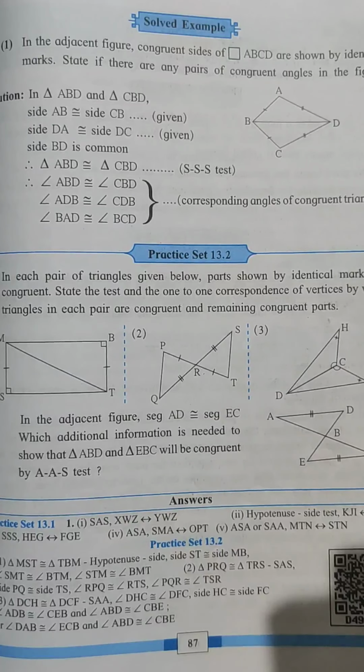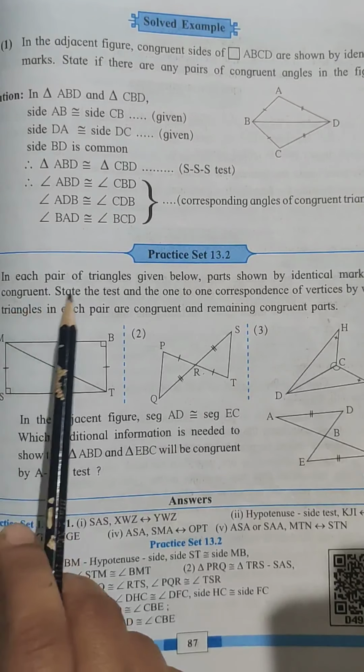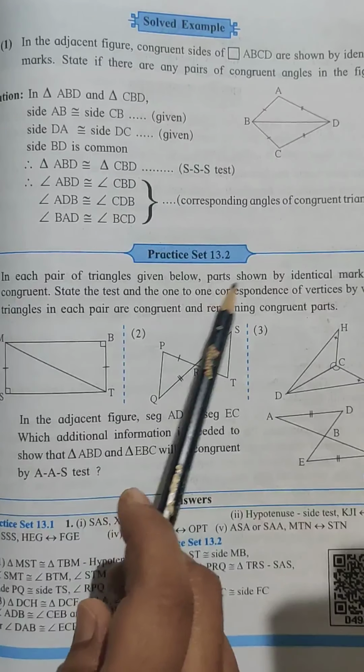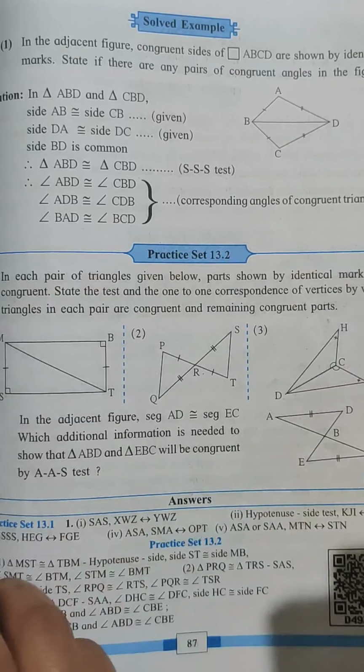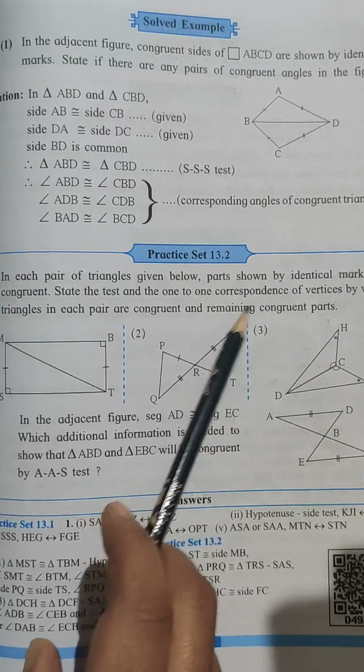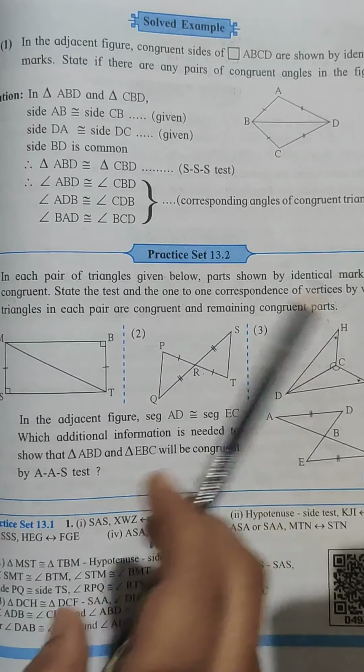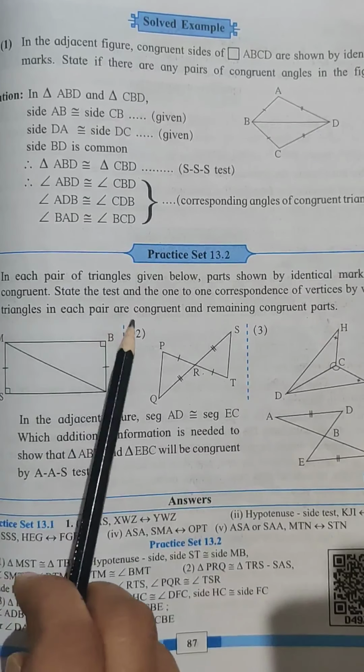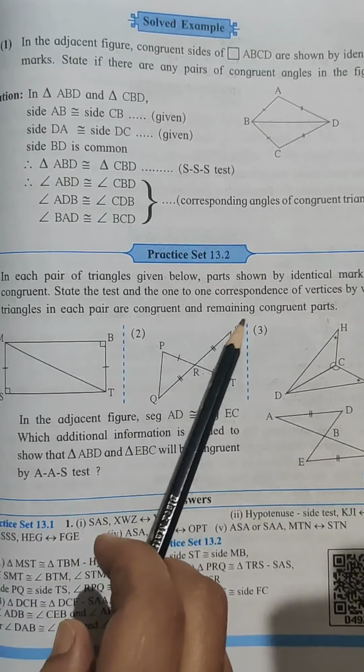With this, we have completed practice set 13.1. Now we will solve exercise practice set 13.2. In that, the question is, in each pair of triangles given below, parts shown by identical marks are congruent. State the test and one-to-one correspondence of vertices by which triangles in each pair are congruent and the remaining congruent pairs.